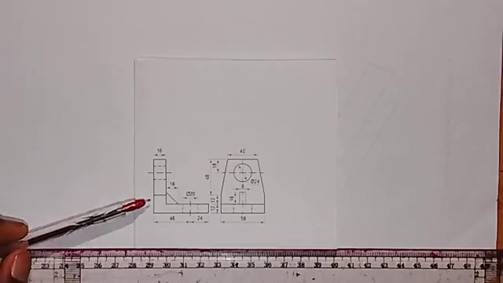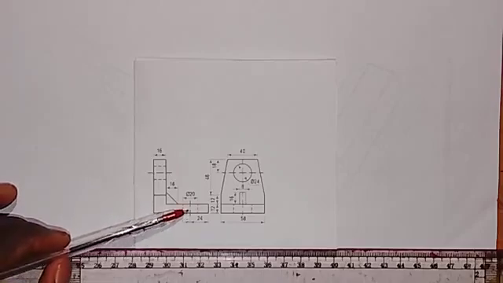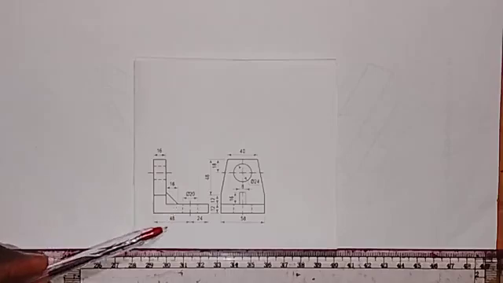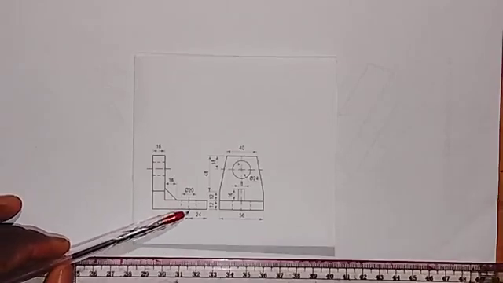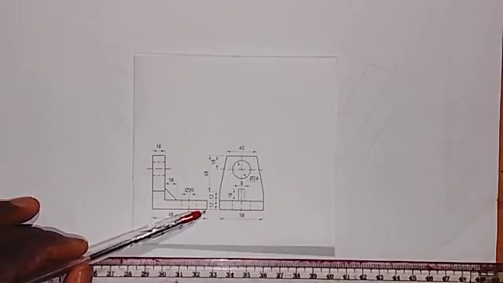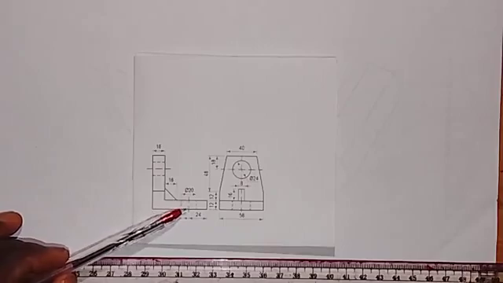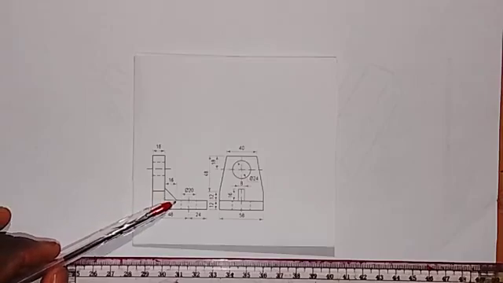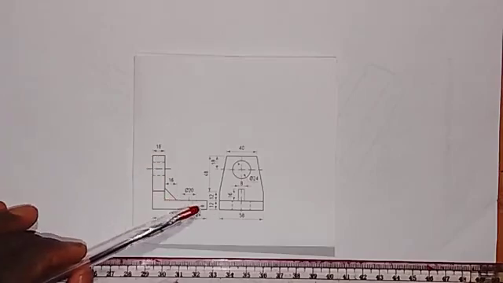In the front elevation, we have the distance from this point to the center of this hole, whose diameter is given as 20, is 48 millimeters. Then the distance from this center to this end is 24 millimeters. The diameter of the circular hole that is hidden within this front elevation is 20 millimeters. And for this web, its length from here to here is 16, and the thickness from here to here is 16 millimeters.